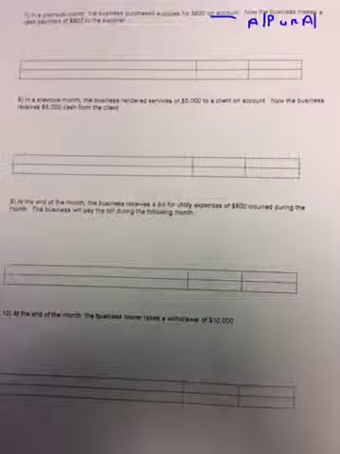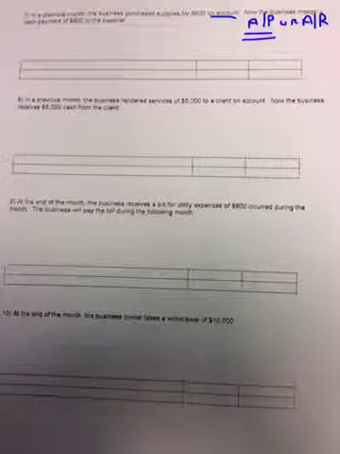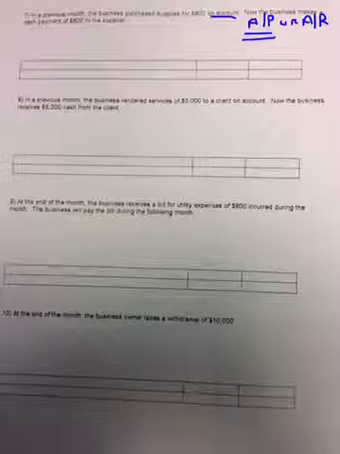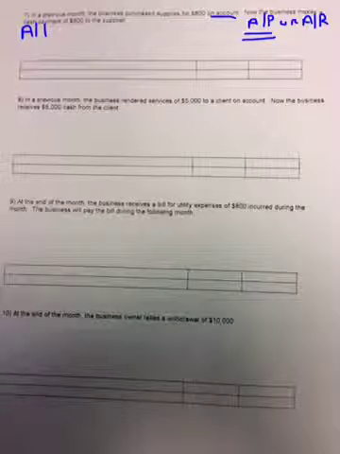So on account, we know that means that we're either going to use accounts payable or we would be using accounts receivable. In this particular case, we had made a purchase in the previous month. So since it was a purchase in a previous month, it will be accounts payable.